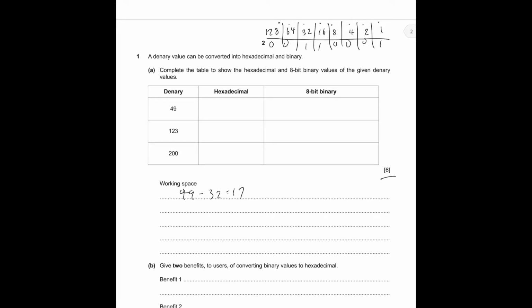So we get the binary value for the denary value: 0, 0, 1, 1, 0, 0, 0, 1. This is your 8-bit binary value.